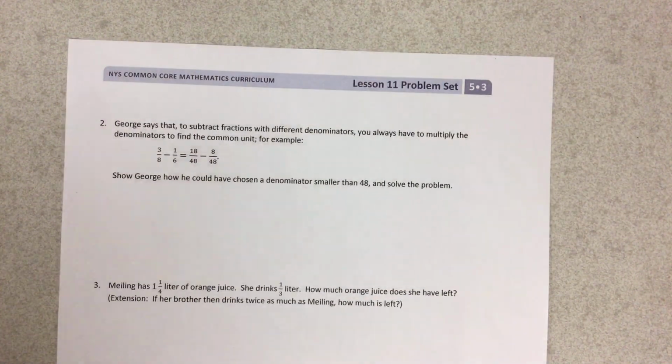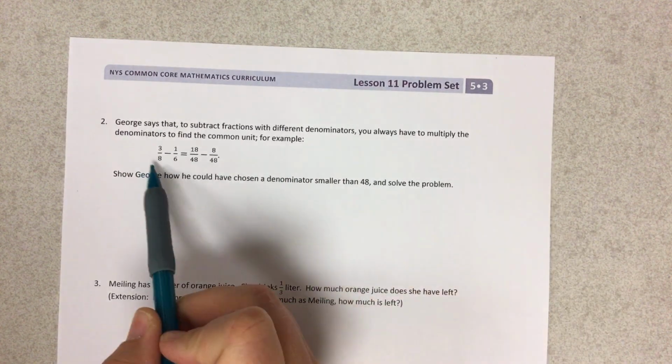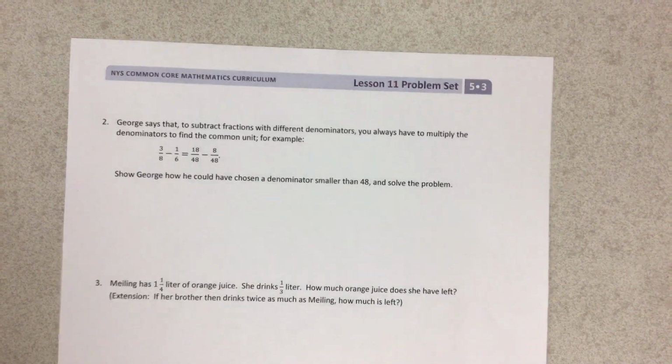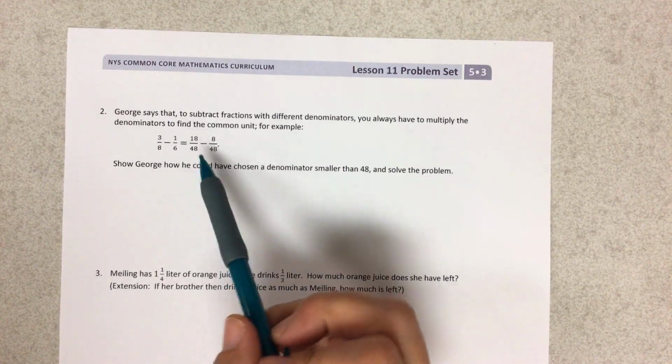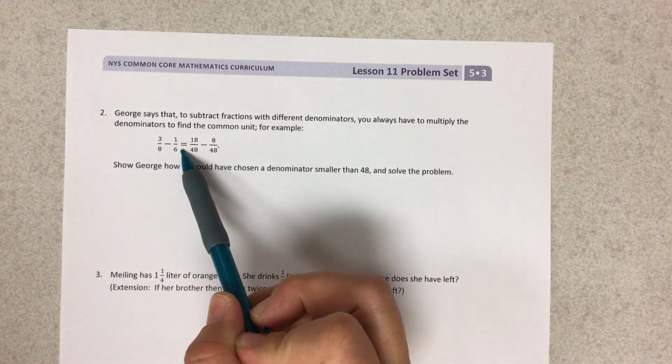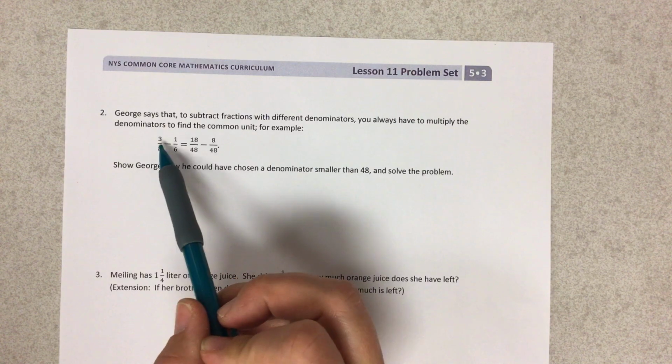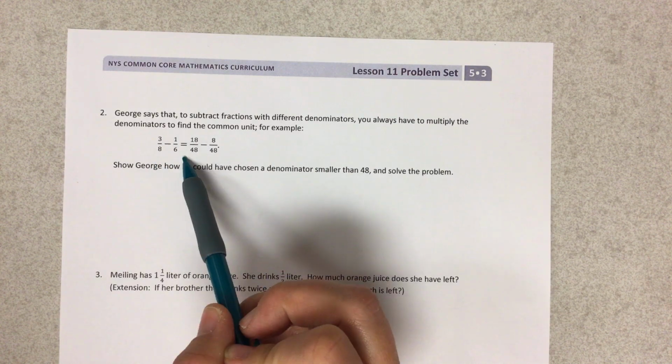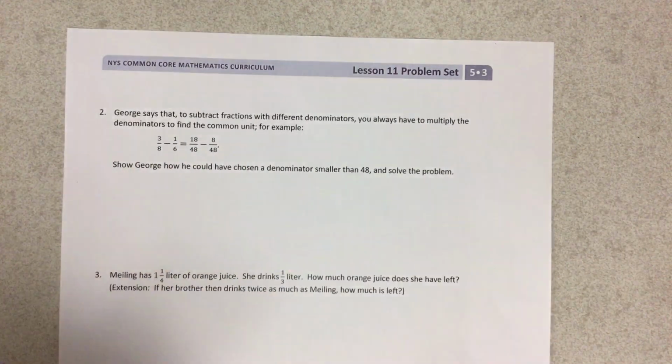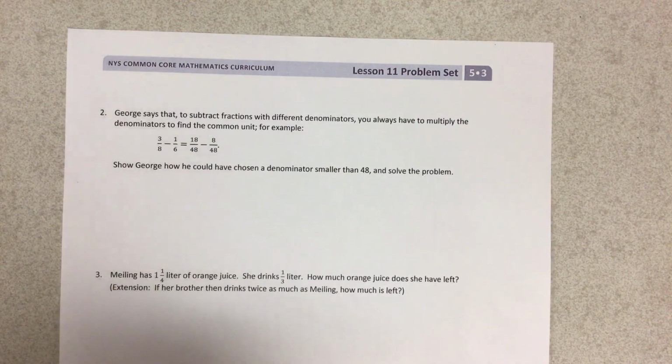All right, guys, so we're going to go ahead and continue with some word problems. It says, George says that to subtract fractions with different denominators, you always have to multiply the denominators to find the common unit. So basically what he is saying is that you always just take this denominator and multiply it with that fraction, and this denominator and multiply it with that fraction. You can do that. That is completely correct.